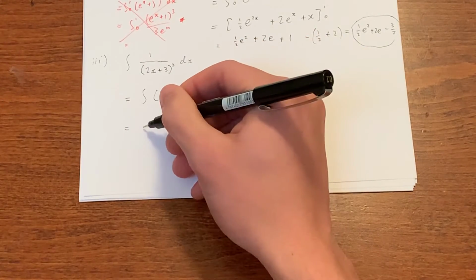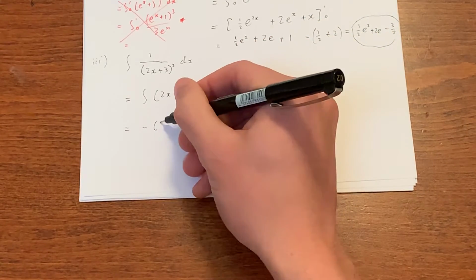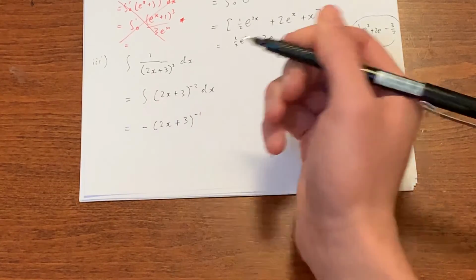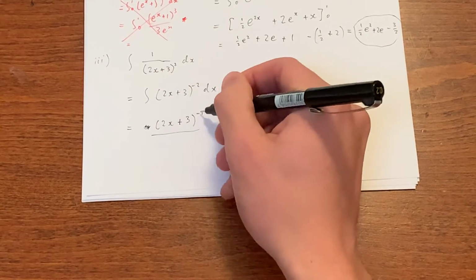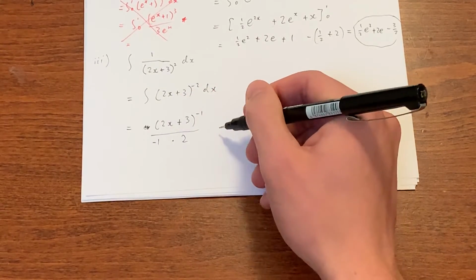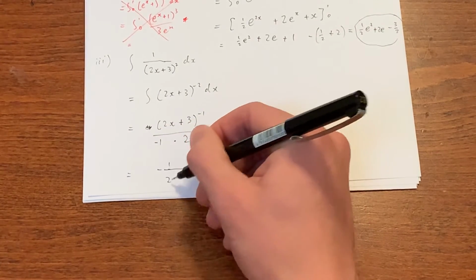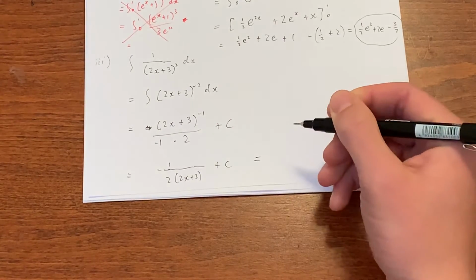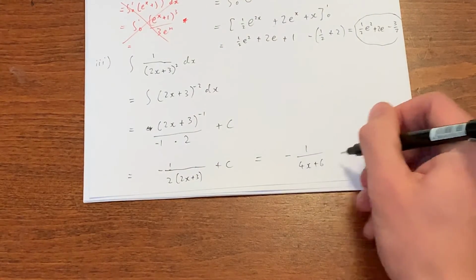It'll be 2x plus 3 to the power of negative 1, divided by this new power negative 1, times the coefficient of x, which is 2, plus c, which is just negative 1 on 2x plus 3 plus c. We might simplify that just to make it nice and finished. Negative 1 on 4x plus 6 plus c.